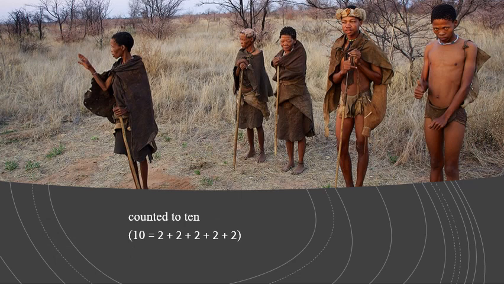In Africa, these are the Bushmen from Africa. They were able to count up to 10. However, how they represented 10 was similar to those from the Amazon. So they would term 10 as 2, 2, 2, 2, 2. So that's a really cumbersome way of counting. Imagine if you are going to count up to 20, if you're going to count 30, or even more.